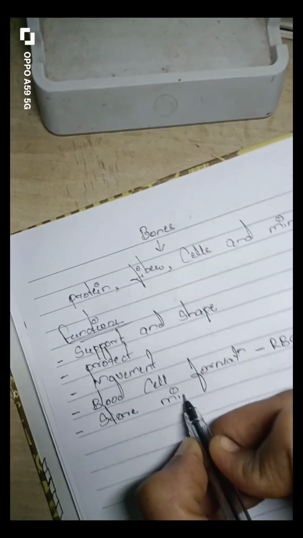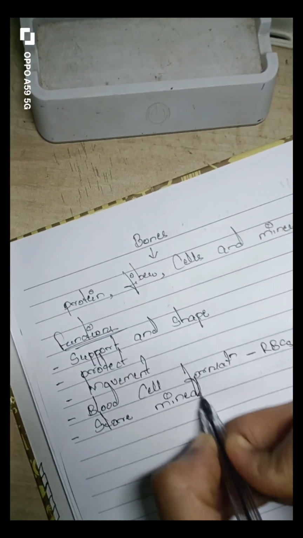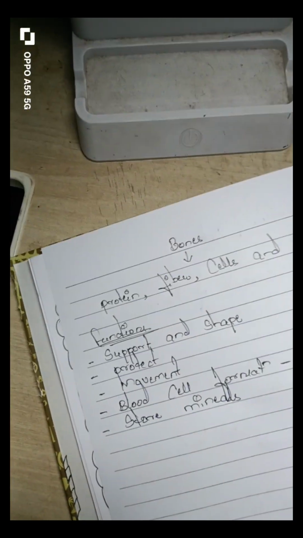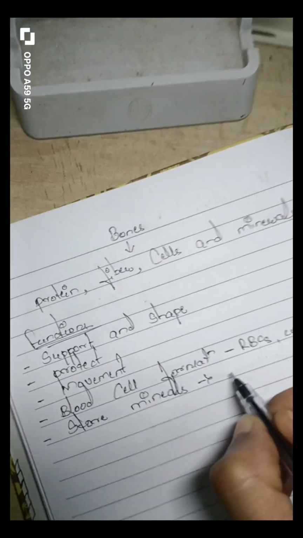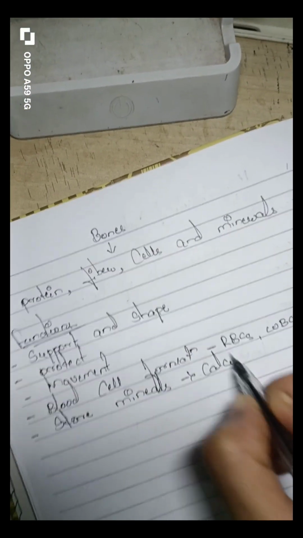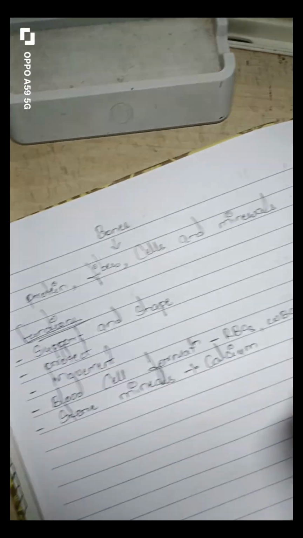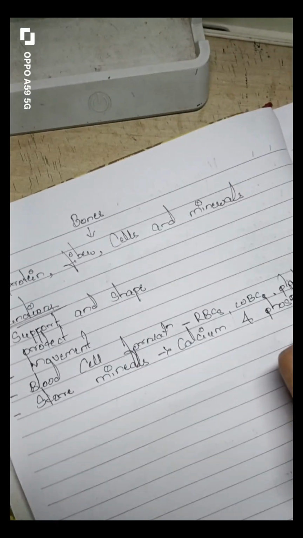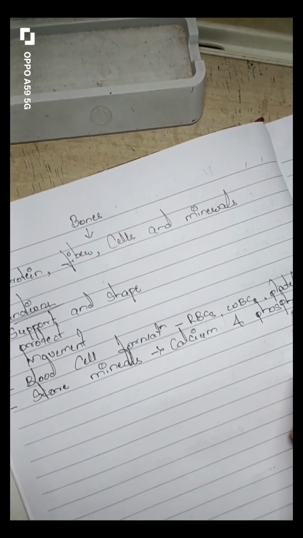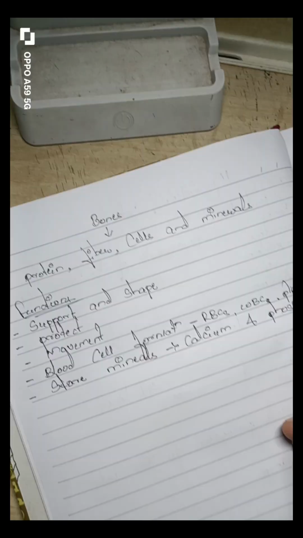minerals. It is also known as storage of minerals. Okay, so what type of minerals do bones store? Those are calcium and phosphorus. So when there is need of calcium and phosphorus, it will be released into the bloodstream.